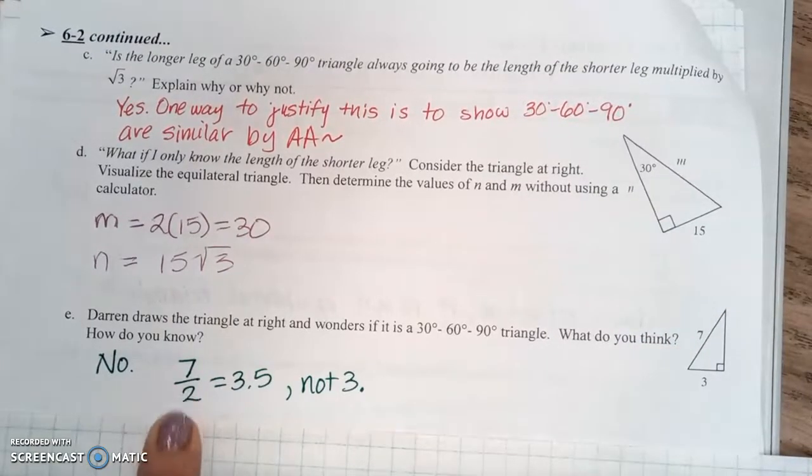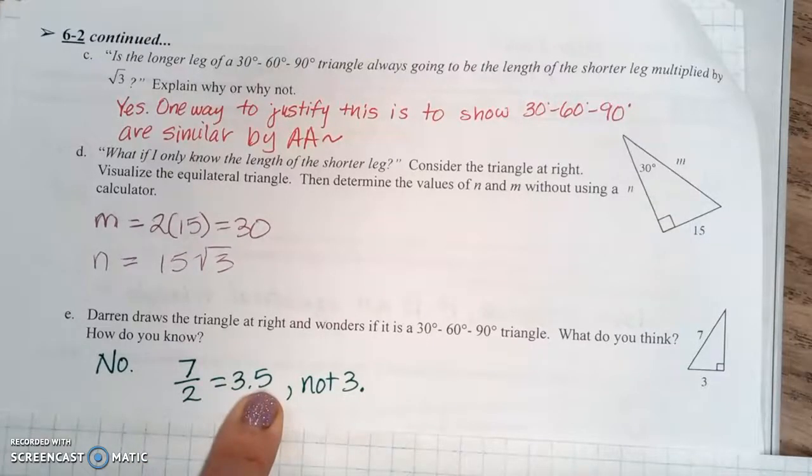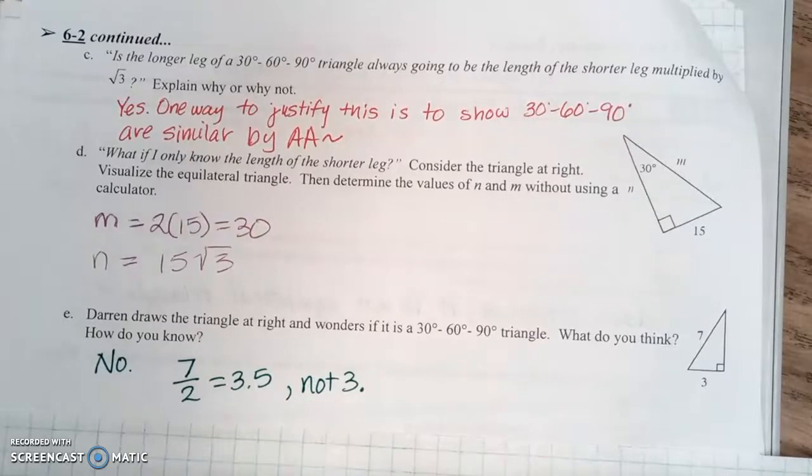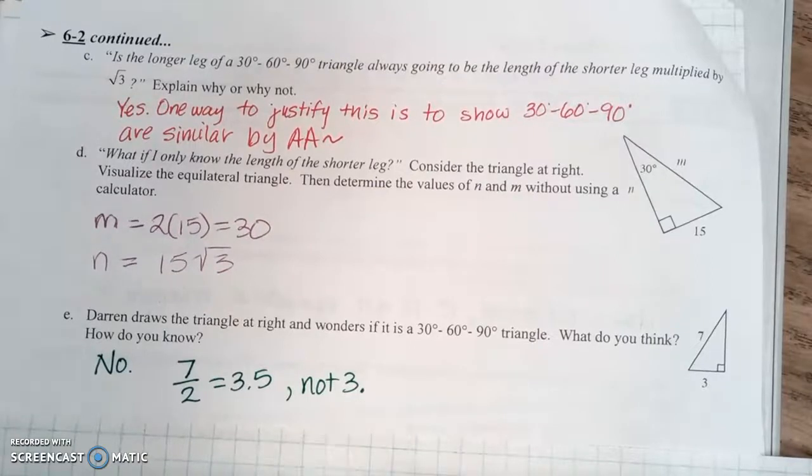So if you take 7 and divide it by 2, you get 3.5. 3.5 is not 3. So this is not a 30, 60, 90 triangle.